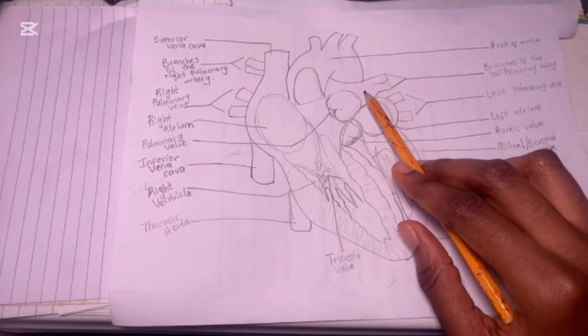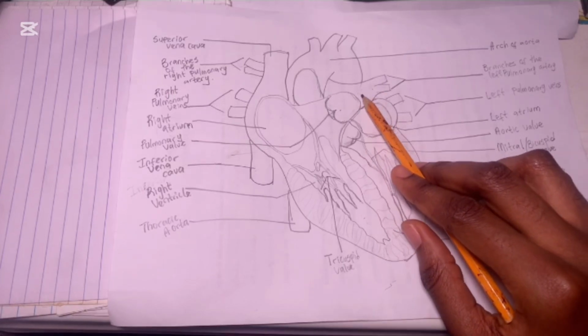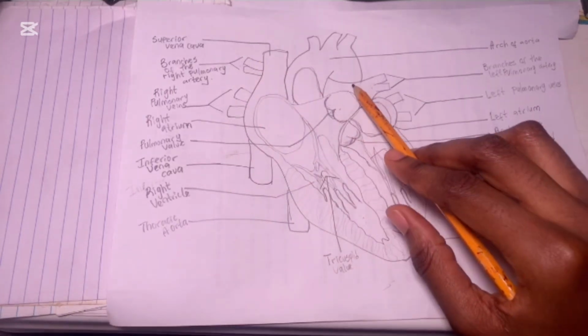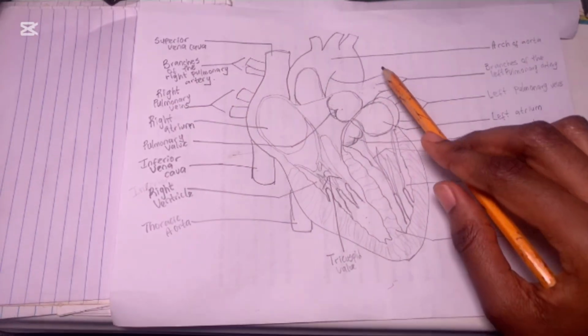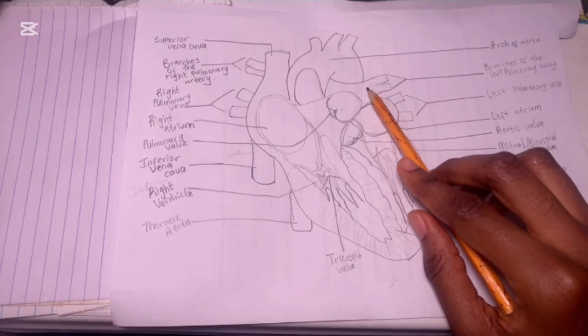Can you guess where this is going? If it gets to the lung, you guess right. So the blood here is now going to the lungs. This is going to the right lung, this is going to the left lung. And what is it going to do there in the lungs? Going there for gaseous exchange.